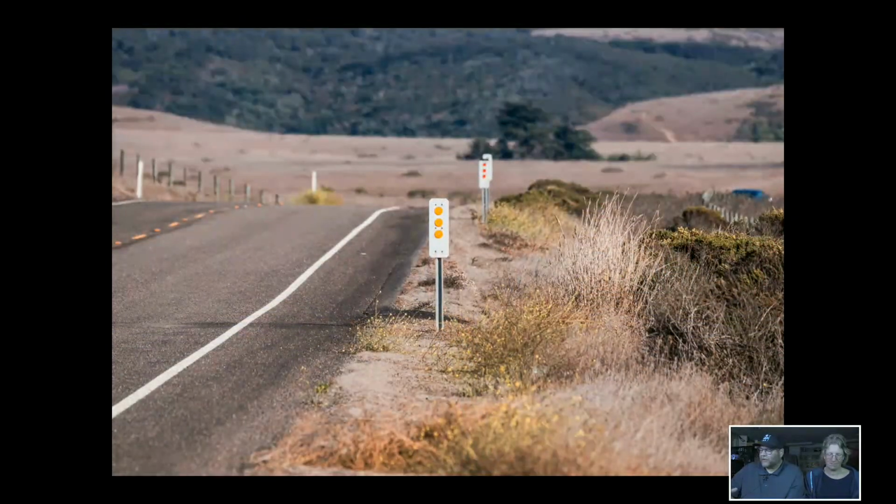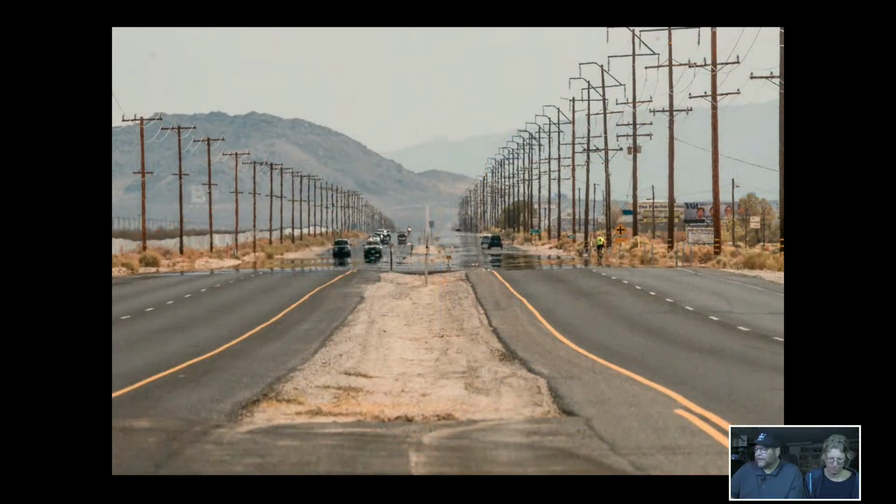Okay, here you see that little atmospheric stuff that I talked about. It's a little bit just flibbering in the distance. Okay, and here you see the same thing. This was, I believe, shot with a 400mm. And why do I know this? Look at the power lines.